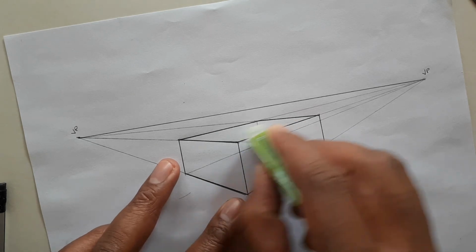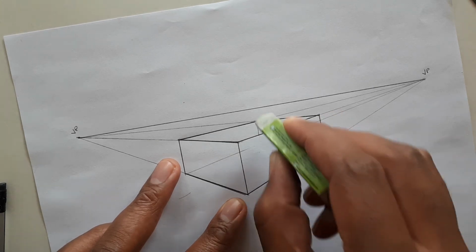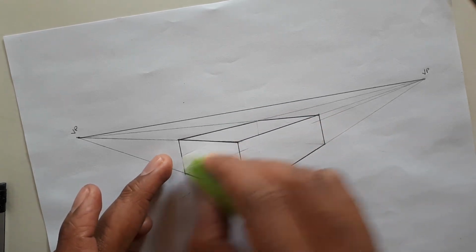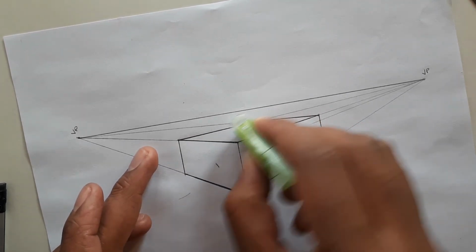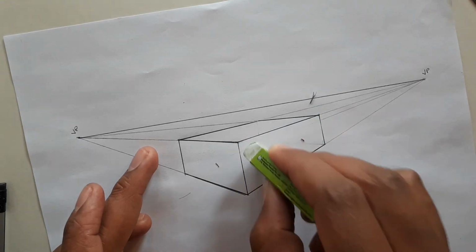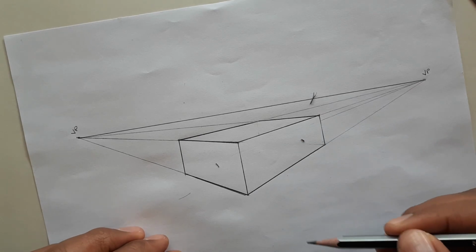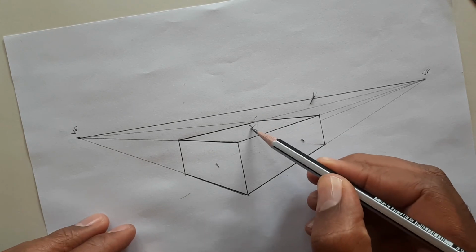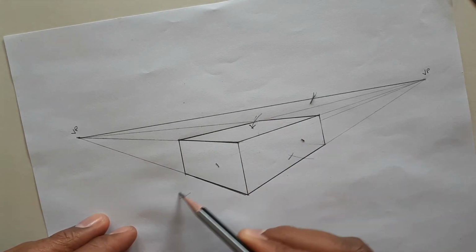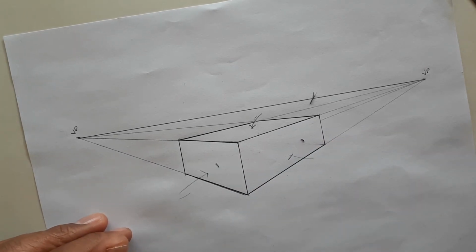So if you erase these lines, remember these lines were just guiding you. You don't need them anymore, so you're going to erase them. And what you remain with is a box that is being viewed from the top. Now, like I said at the beginning, when you're viewing something from the top, you should be able to see the top or the roof. If this is a building, this is the roof, and you have the sides being viewed as well. So this is how you work on what is known as bird's eye view perspective.